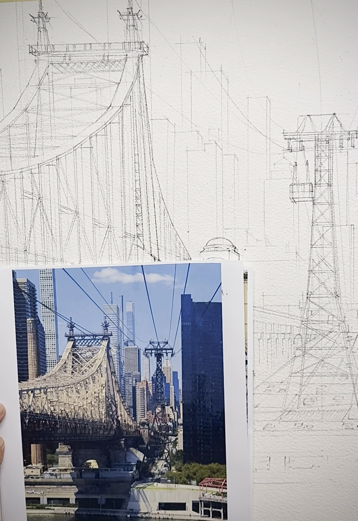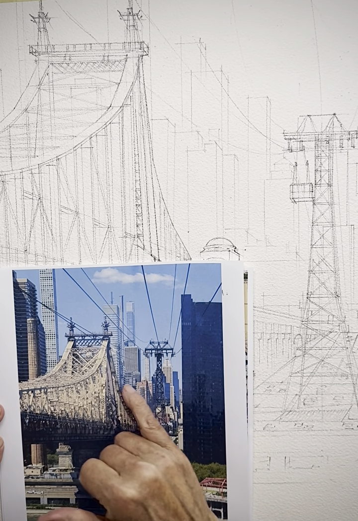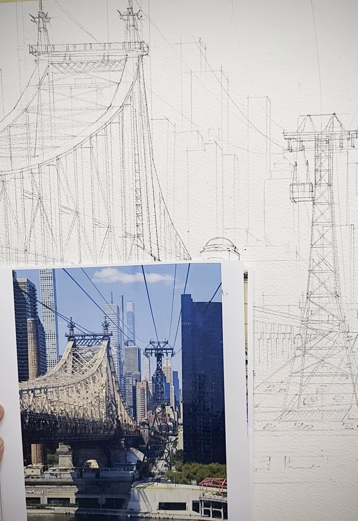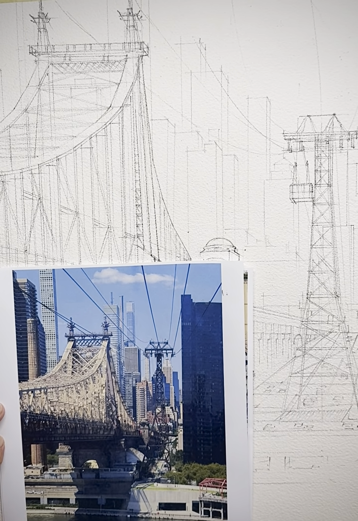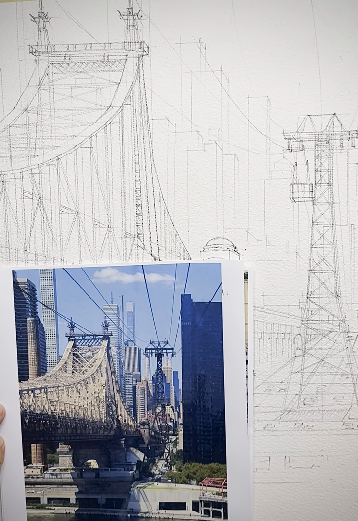The subject I'm painting today is this. This is in New York City, here where I live. The Queensborough Bridge, or more colloquially known as the 59th Street Bridge. It's very beautiful. It spans from the Manhattan side here to Roosevelt Island over to Queens.